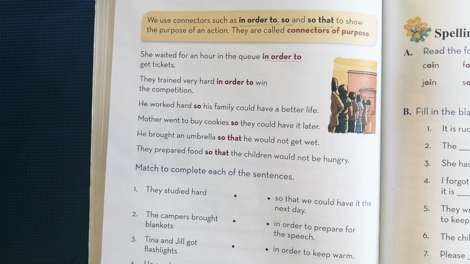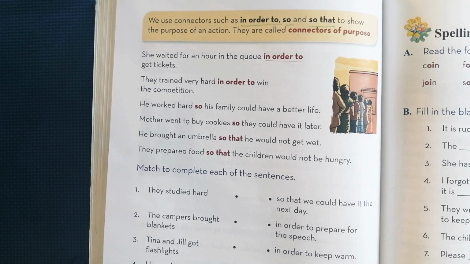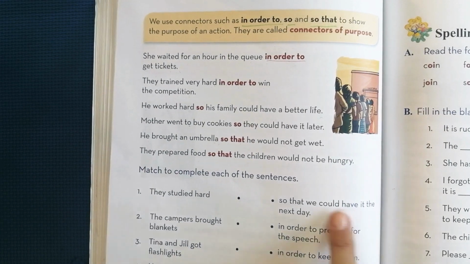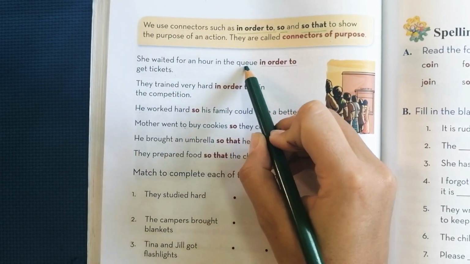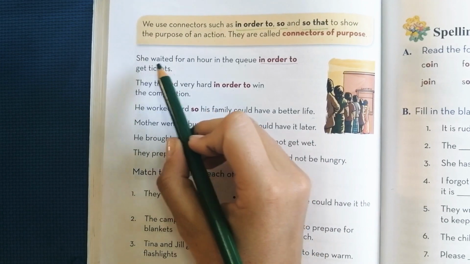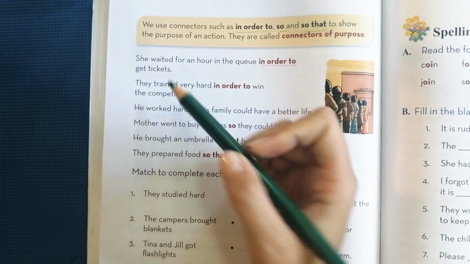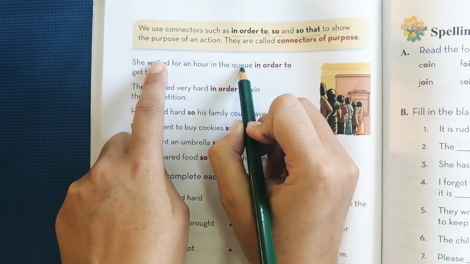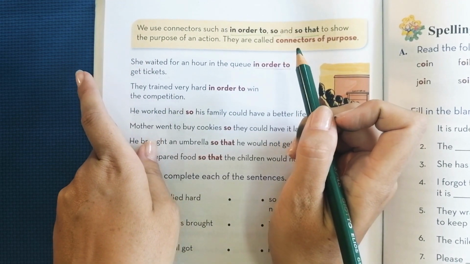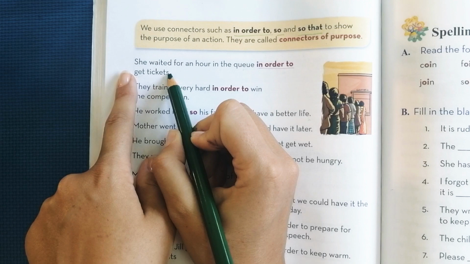So let's read through a couple of examples here. She waited for an hour in the queue in order to get tickets. So here is the action. She waited in the queue. Why did she wait in the queue? To get tickets.